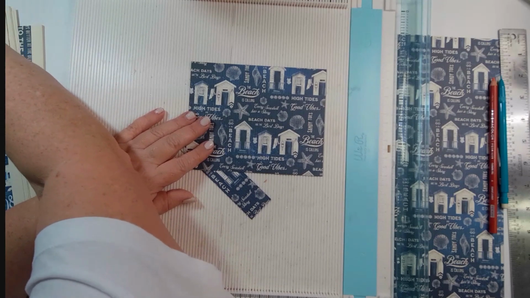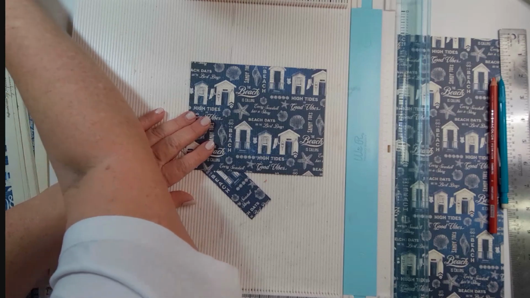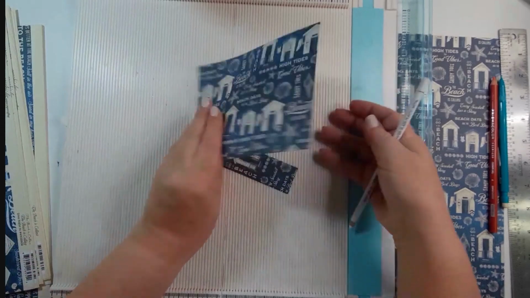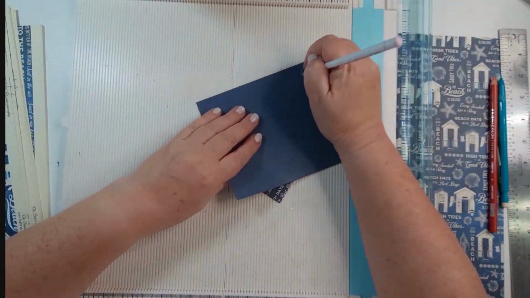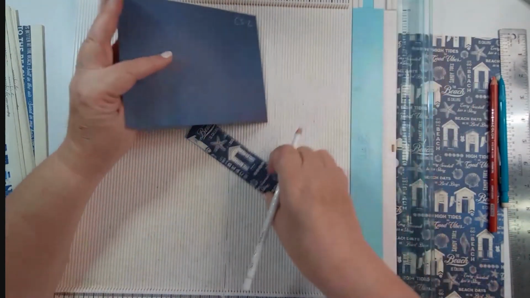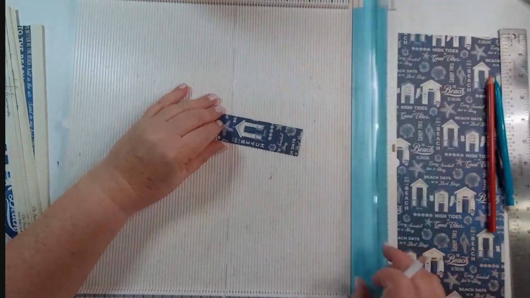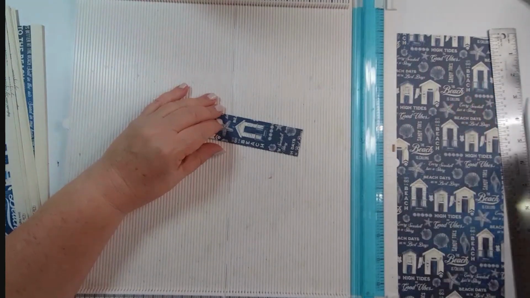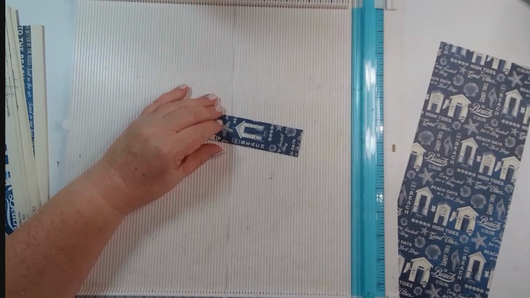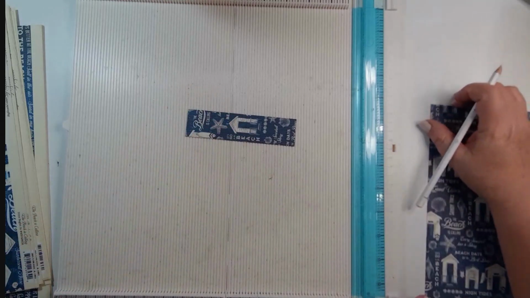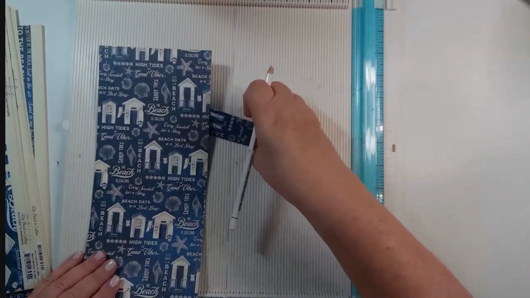Four and 3/4. Yeah, I do make corrections as I go along. Okay, so this is C5-2. I'll put all of these here. All right. And then I'm going to move on to E2-1.